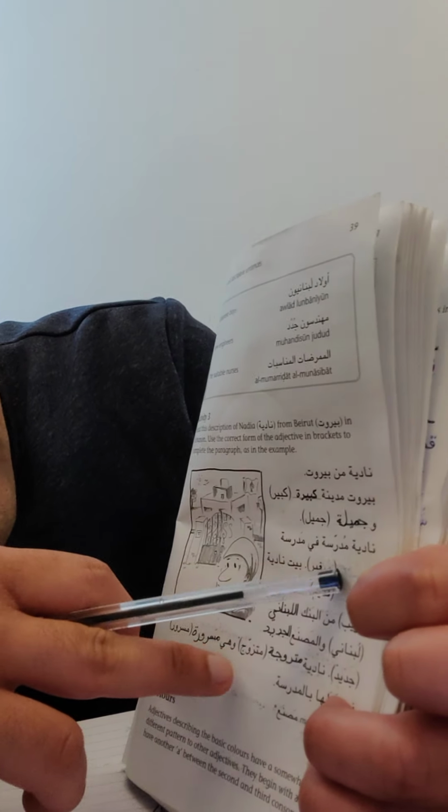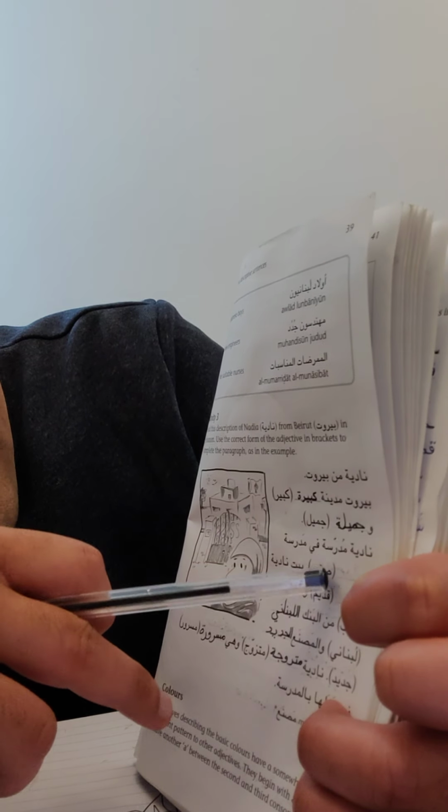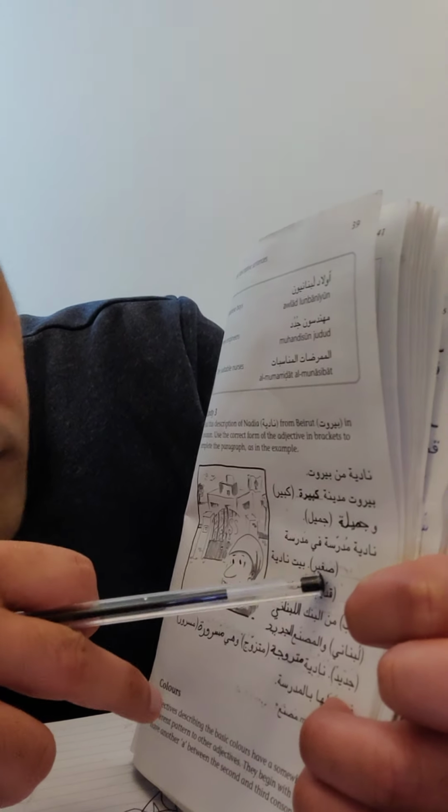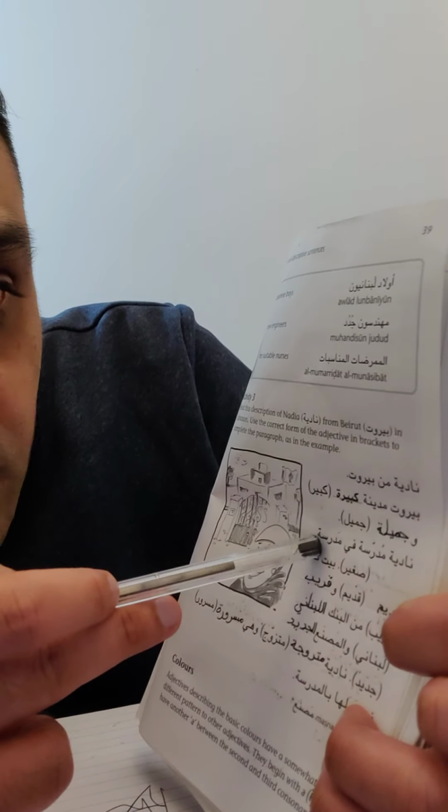It says Nadia Mudarrisa fi madrasa, and then in brackets it says Saghir. So you have to decide, is it Saghir or is it Saghira? Now I think the answer is Saghira because of this closed tab. A closed tab, ta marbuta, means it becomes Saghira, right? It becomes feminine, mu'annath. So you would say Nadia Mudarrisa. So Nadia is a teacher, like Mudarris is male teacher, Mudarrisa female teacher. So Nadia Mudarrisa fi madrasa Saghira, in a small school.